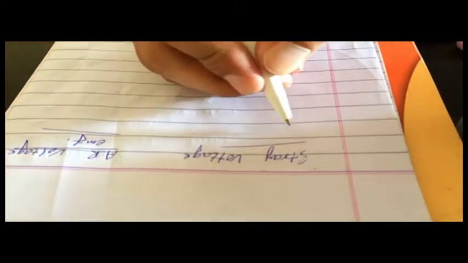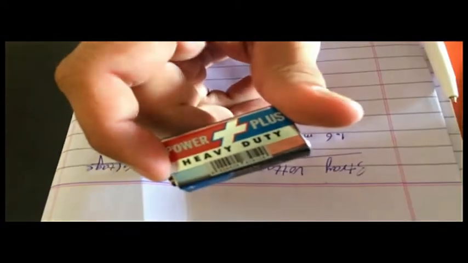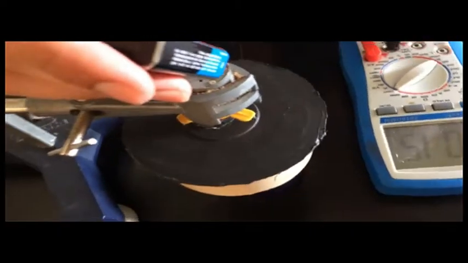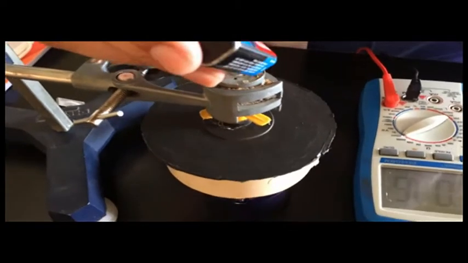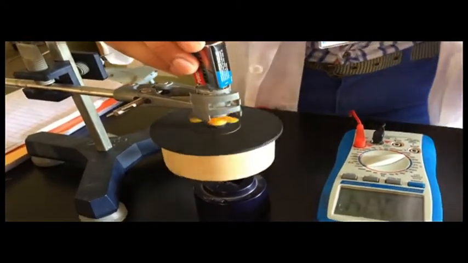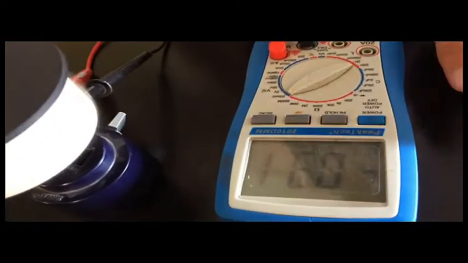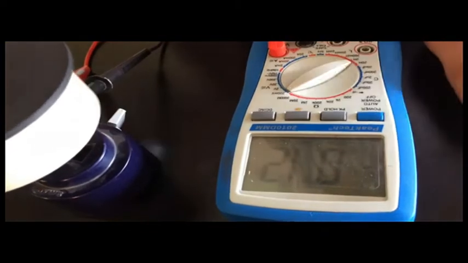So we are getting 1.6 millivolt at the trace position, and now I am going to attach this battery to our motor so as to rotate our unit. Just focus on it here. As I attach my battery, you can see that the reading is changing rapidly. We shall count the maximum reading we get from here.